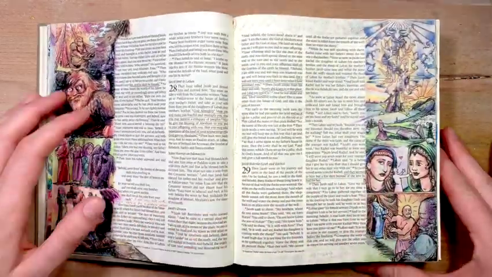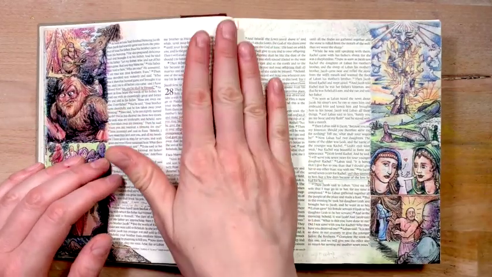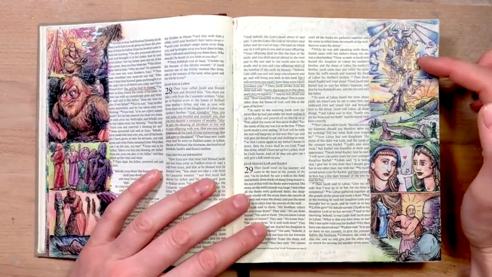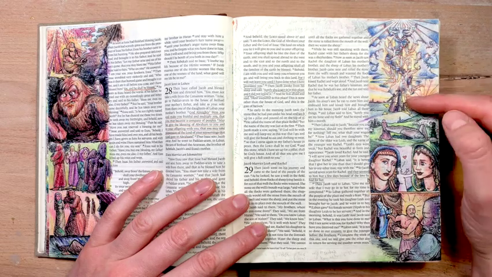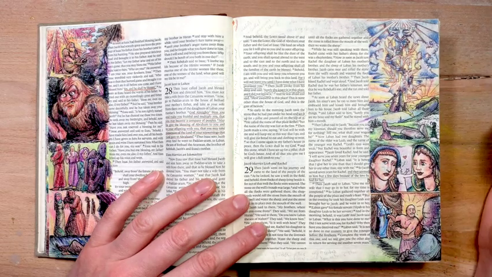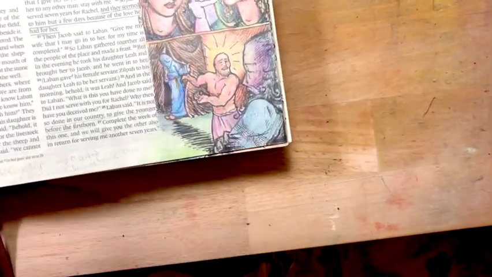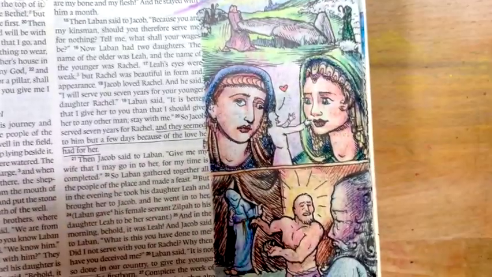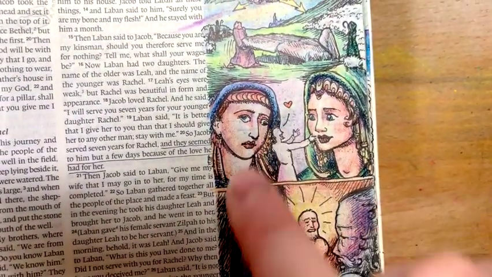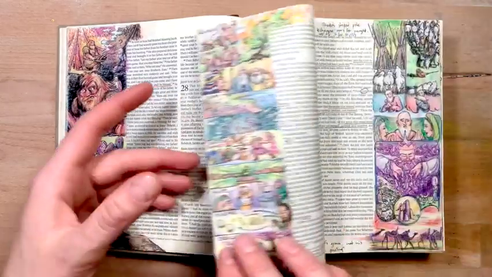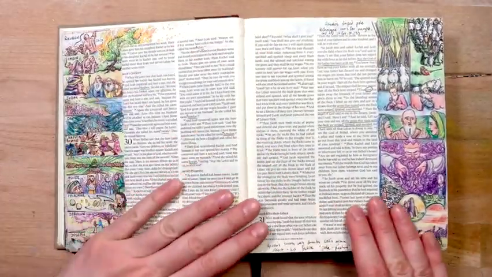So here is probably the first example of an illustration that I really liked. I loved how Jacob's ladder turned out, and I also loved how the character design for Leah and Rebecca turned out. Leah apparently means something like weak eyes, so I just made one of her eyes pointing in a different direction.